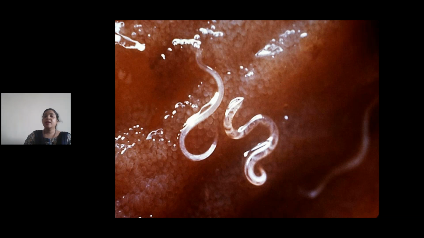Okay, next, life cycle. How does man acquire infection? Man acquires infection by walking barefoot on contaminated soil containing filariform larvae. Okay, what will happen when this filariform larva enters the skin? It usually travels first to the right heart and then to the lungs, breaks through the respiratory capillaries, passes through the glottis and pharynx, and it is swallowed.